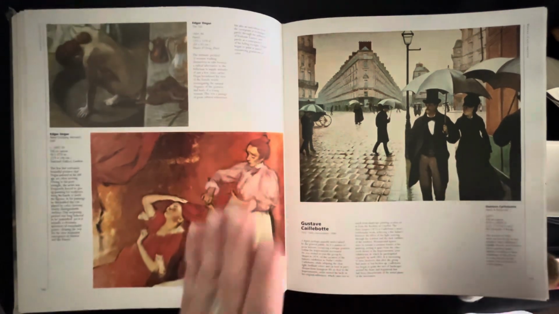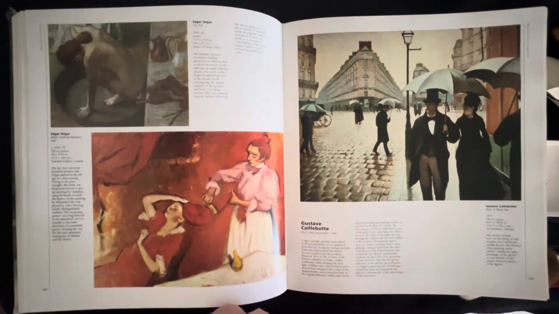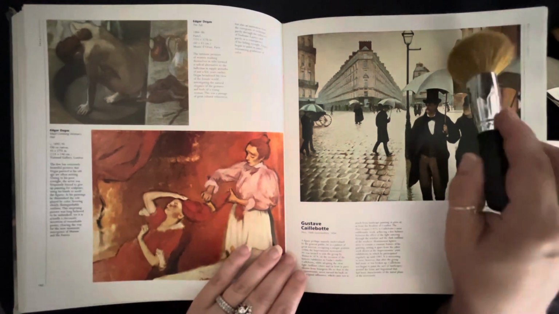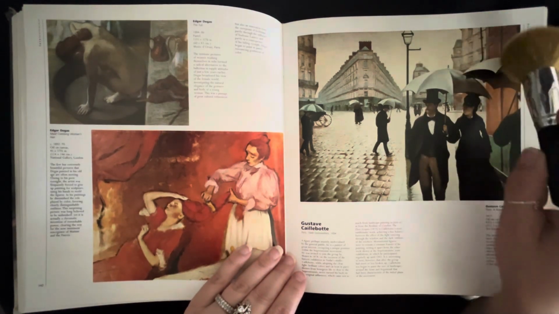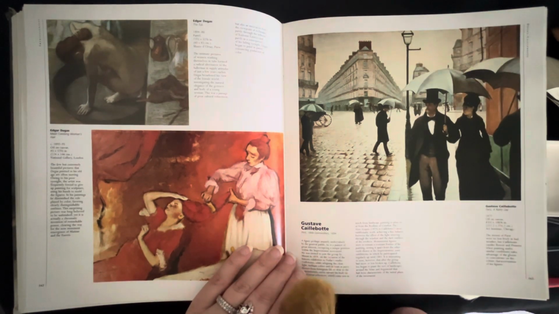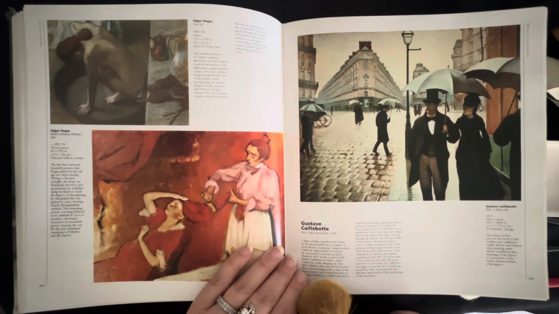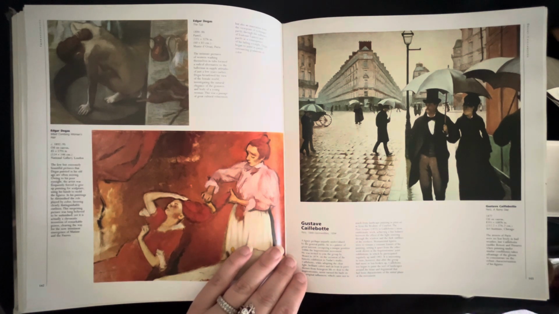Oh, more umbrellas. I love them. I love the treatment of the umbrellas. This is Gustave Caillebotte. We saw him earlier with the floor scrapers. I adore this painting.